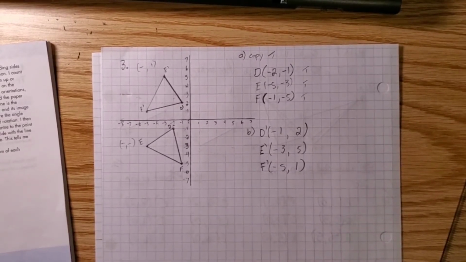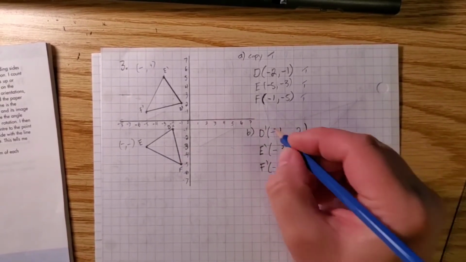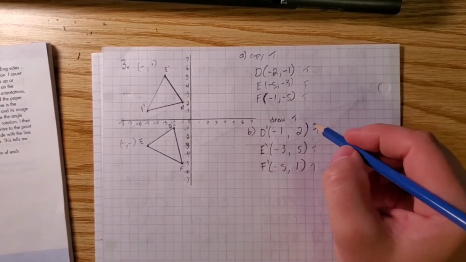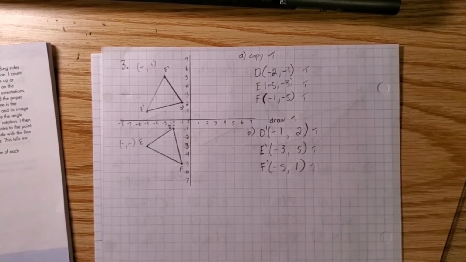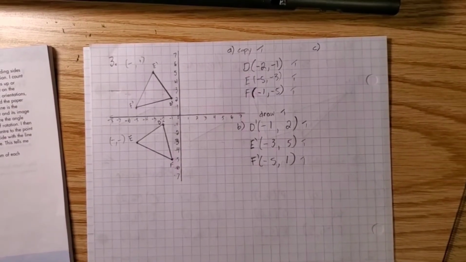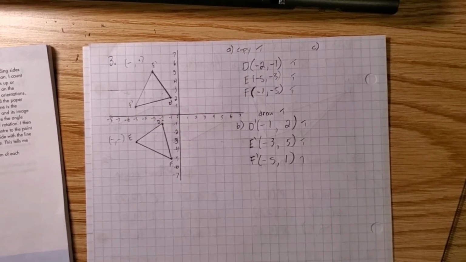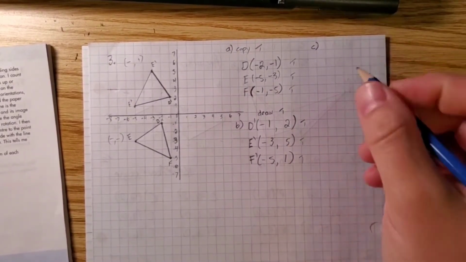So we rotated it. We wrote the coordinates. So drawing it, okay, and labeling it is going to be 1 mark. And then 1 for each of these coordinate pairings. Now, let's just think about something here. Question C says to rotate DEF positive 270 degrees about the origin to form its image D double prime, E double prime, F double prime.